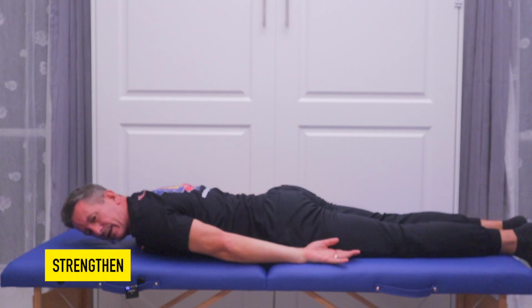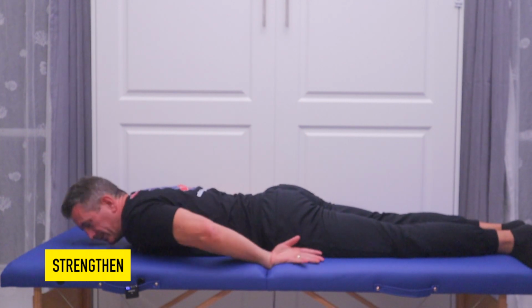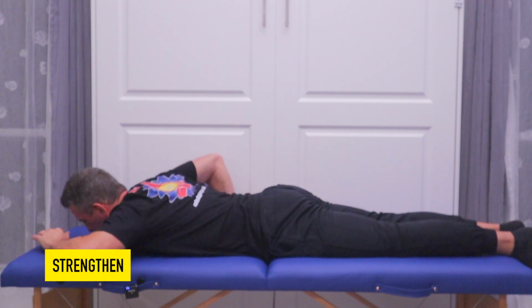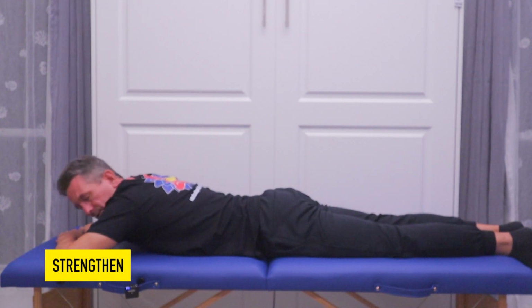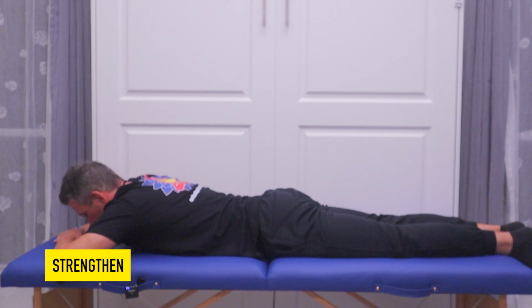So if I'm laying flat, have my feet off the end of the table, I'm going to put my hands up here. And for the first one, it's going to be an alternate leg raise. So I'm going to be strengthening the glutes. That's the muscle you want to target for strengthening.